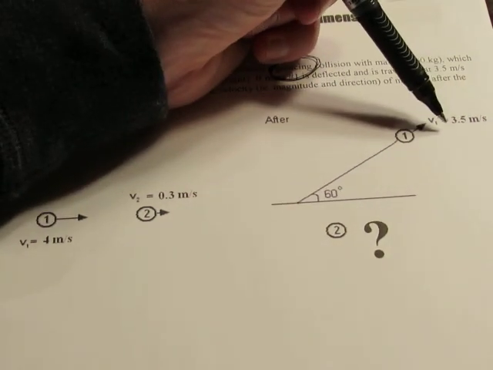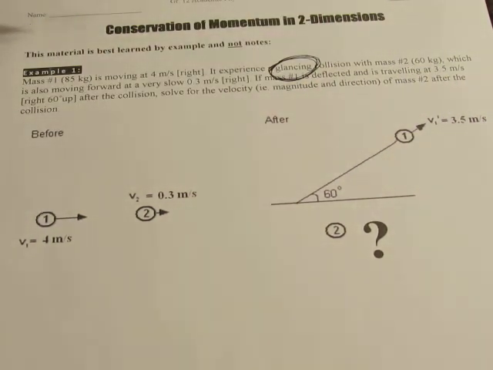It's got a new speed. It's slowed down a little bit. And the question here is, what happens to ball two? Where does it go? How fast does it move? Just what are the conditions of motion after the collision?